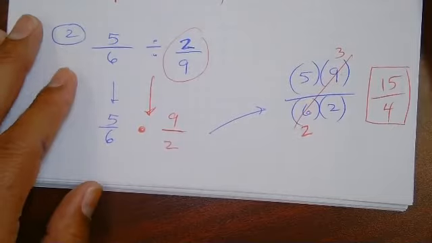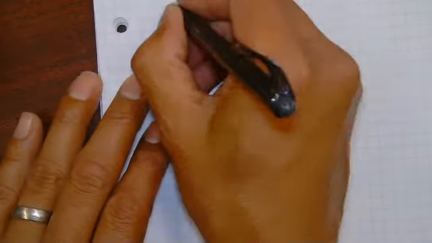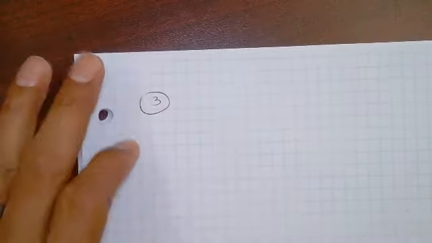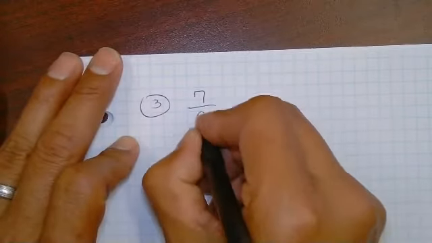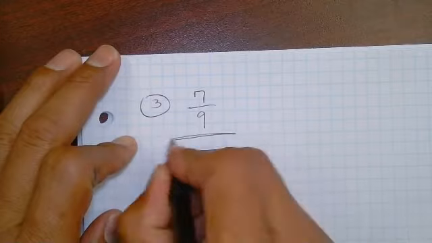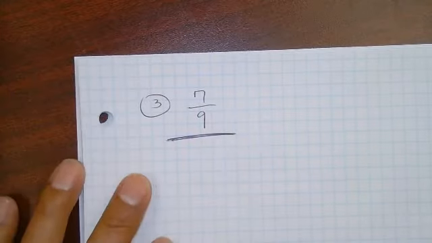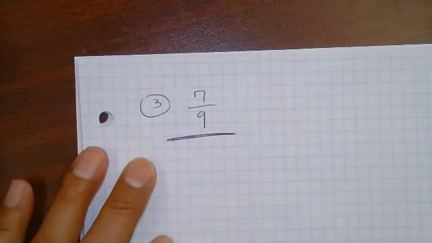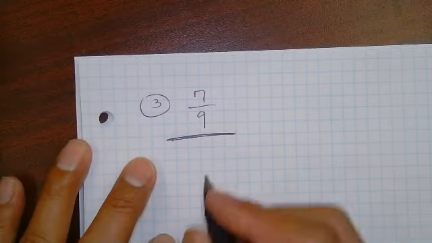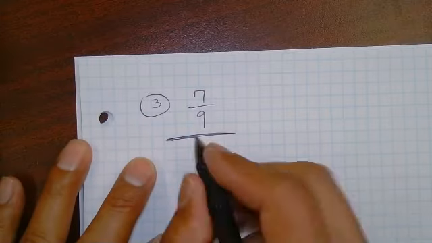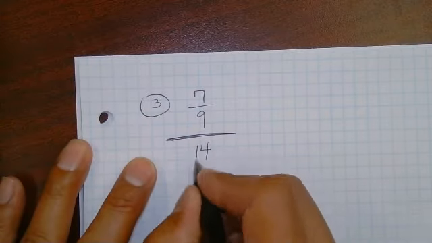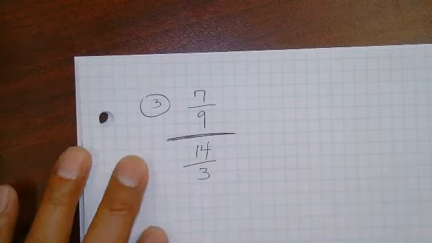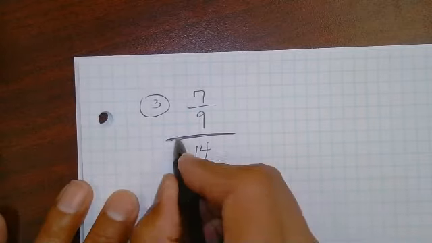Okay, now watch here, because you're going to see the problems like this. Look at number 3. Has everybody got this one? Number 3. 7 over 9 divided by 14 over 3.